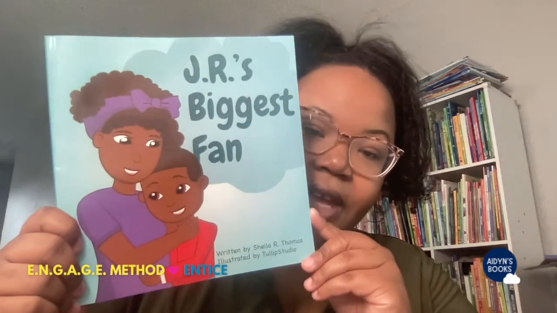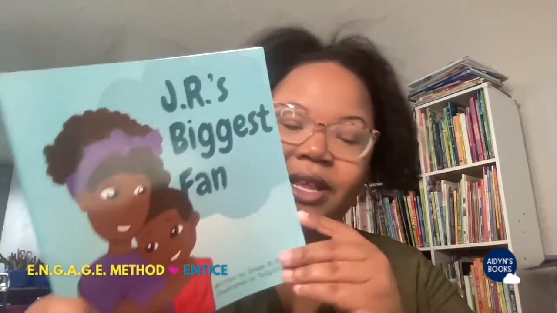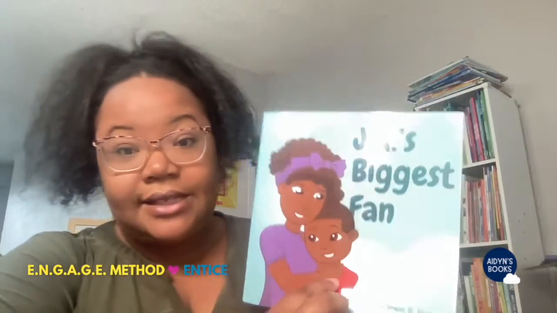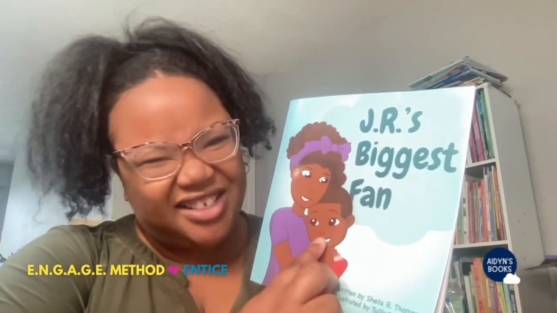J.R.'s Biggest Fan by Sheila R. Thomas. Illustrated by Tulip Studio. So I'm going to go to the first page and I'm just going to give you guys another example. Different ways to entice here. JR's biggest fan. Who do you think JR is? You think JR's a little boy?